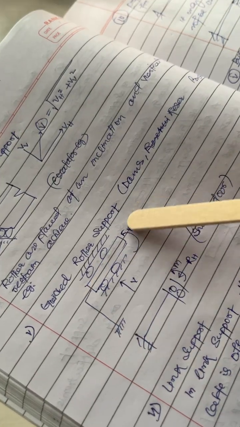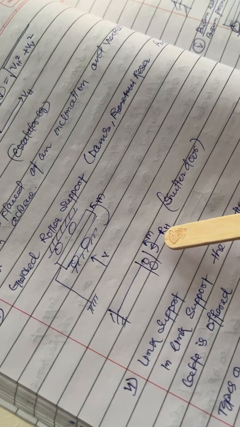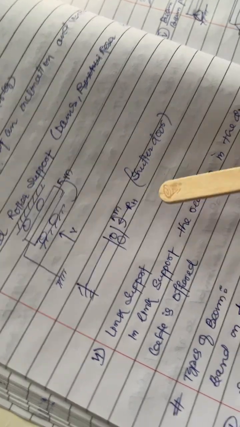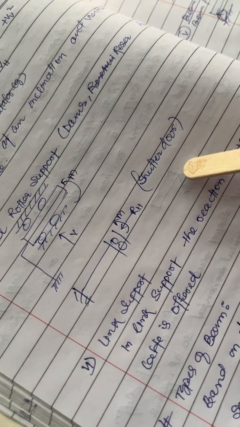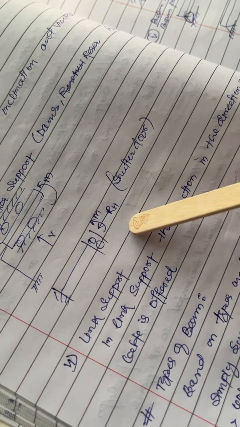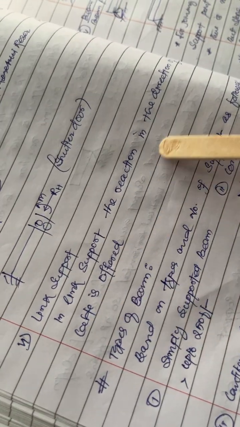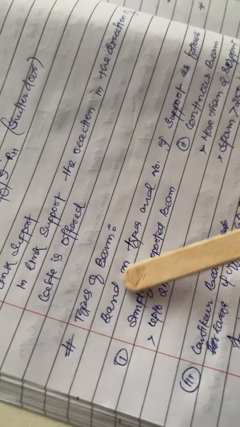इसके बाद guided roller support like dams होता है. Guided roller support में क्या होता है कि there will be a vertical reaction and there will also be a moment. Moment will be generated. Like you have seen the door shutter in the shops, they have ऊपर में भी roller support होगा, नीचे में भी roller support होगा. Like link support, inner support, and the reaction in the direction of the cable is offered. इसमें types of beams होता है.